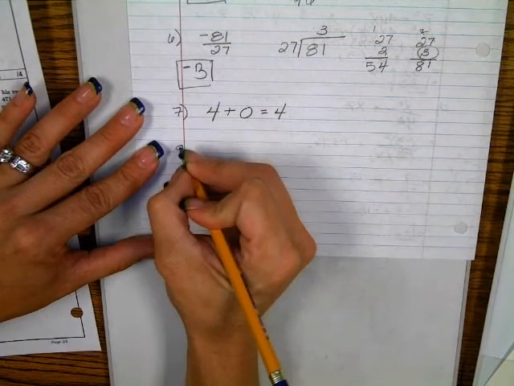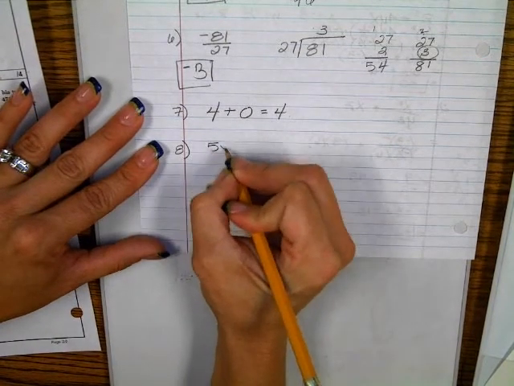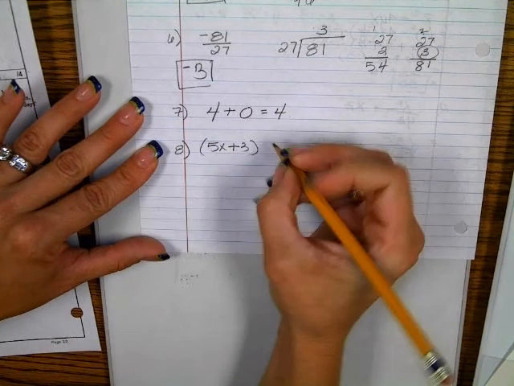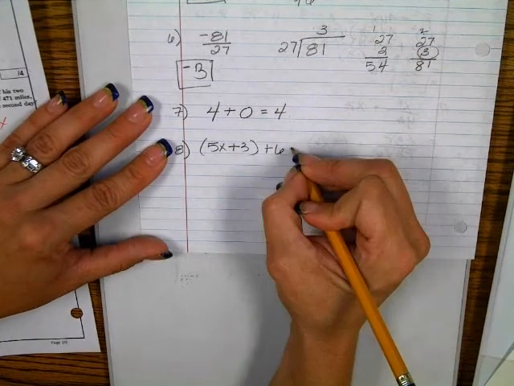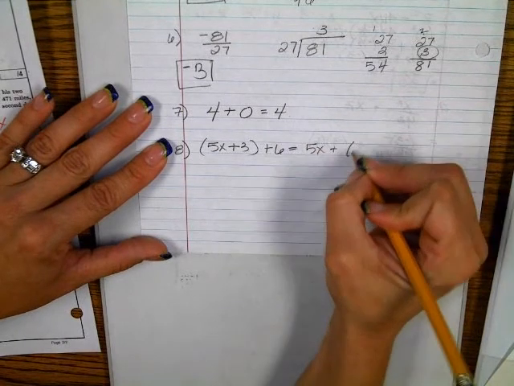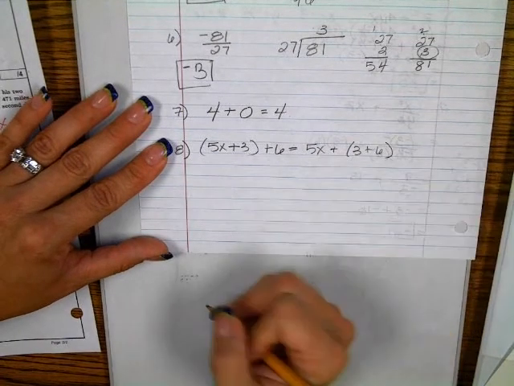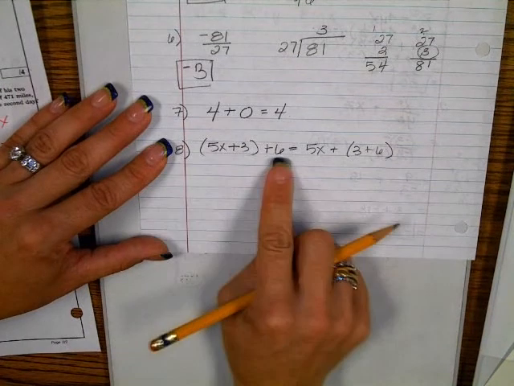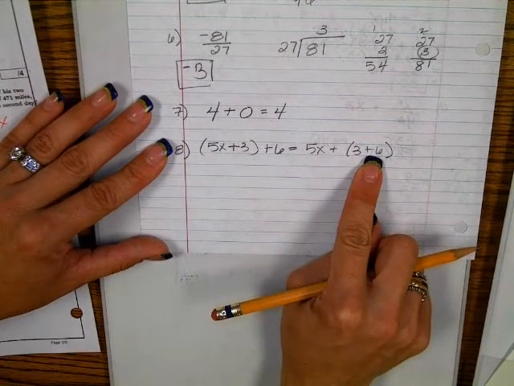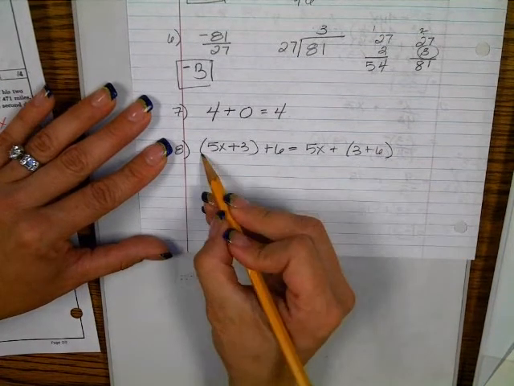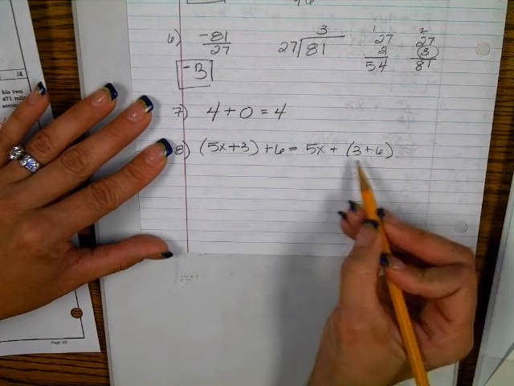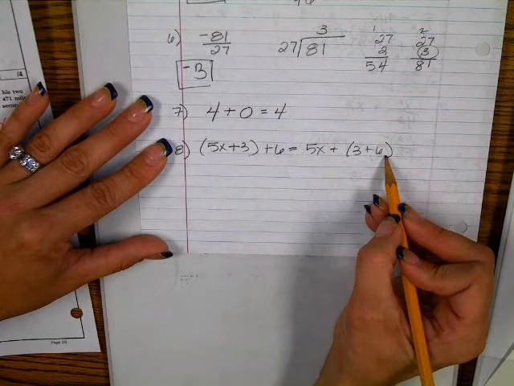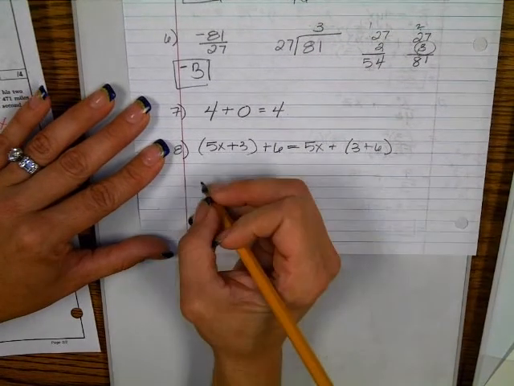Number 8, you have this problem. You have 5x plus 3, the quantity of, plus 6 equals 5x plus the quantity of 3 plus 6. So what did they do? Nothing's changed. There's nothing different from this side to this side in terms of the numbers. The only thing that's different is your parentheses. And they're saying first add this guy together. And then over here they're saying, no, add this guy together. But they're saying it's equal. So we've moved our parentheses.